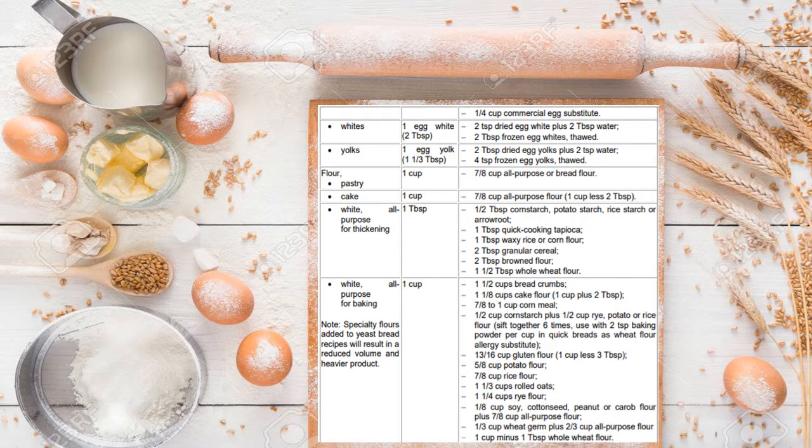For whites, 1 egg white can be replaced with 2 tablespoons dried egg white plus 2 tablespoons water, or 2 tablespoons frozen egg whites, thawed. When we say thawed, that means it has melted. For yolks, 1 egg yolk is equivalent to 1 and 1/3 tablespoons. You can replace it with 2 tablespoons dried egg yolks plus 2 tablespoons water, or 4 tablespoons frozen egg yolks, thawed.